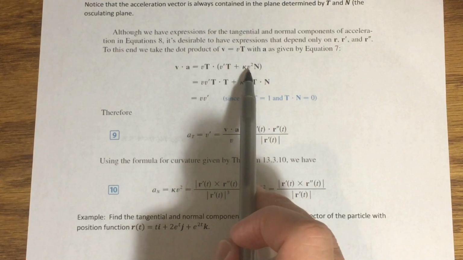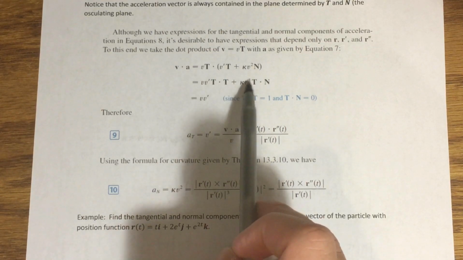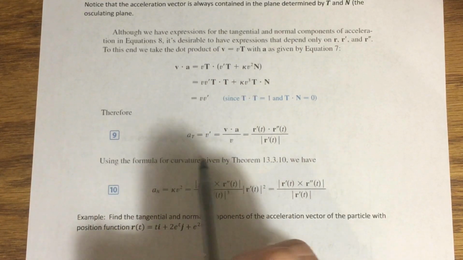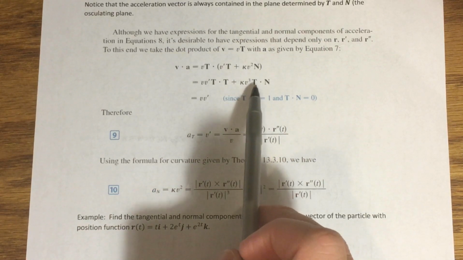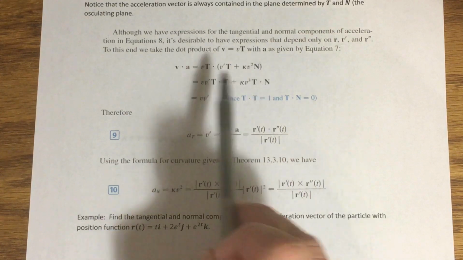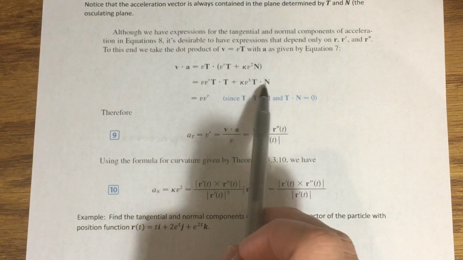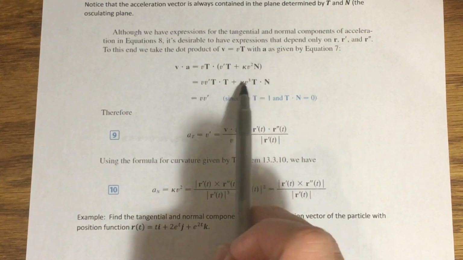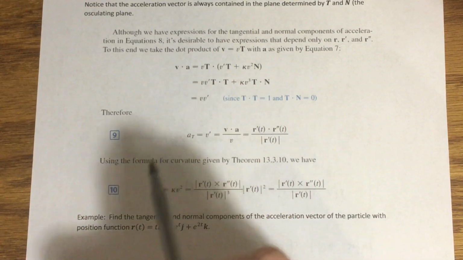I get curvature times v squared times another v, so I get v cubed, and then t is dotted with n. However, remember, t and n are orthogonal to each other from how we defined them in the previous section, which means their dot product is 0. This whole thing goes to 0. What is t dotted with t?